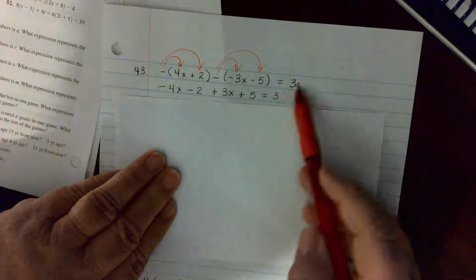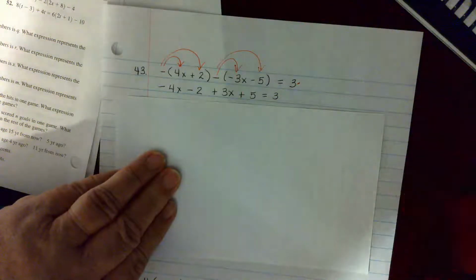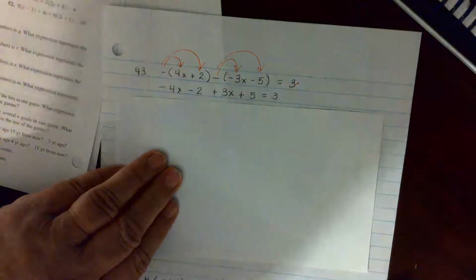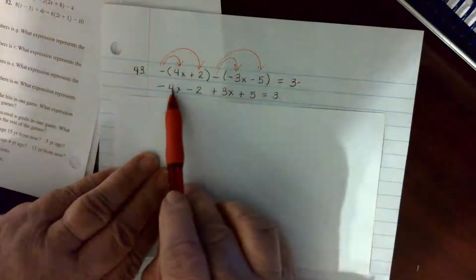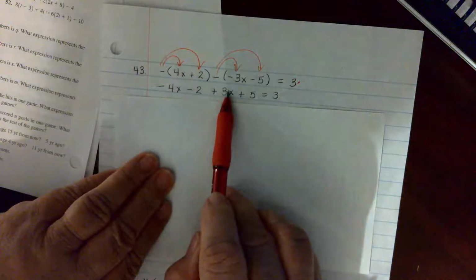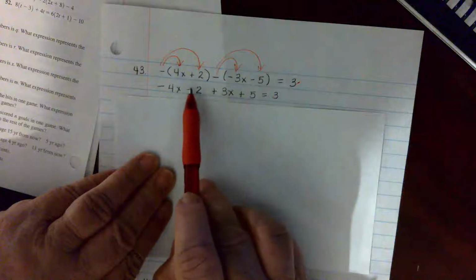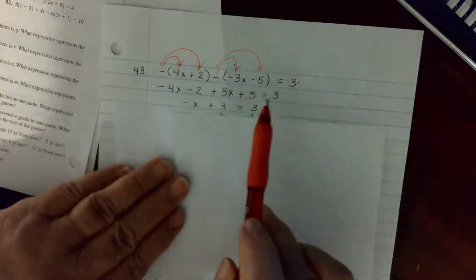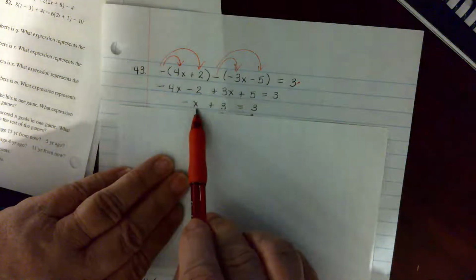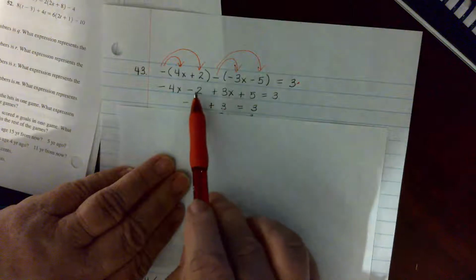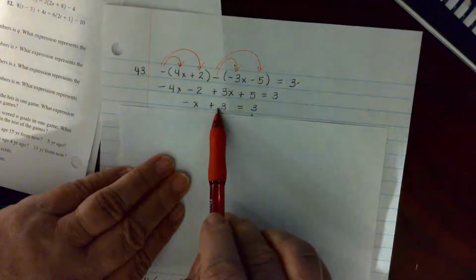Notice the right-hand side I just copied because nothing happened with it. So now I can combine some terms. I can combine this negative 4x and this 3x. I can also combine this negative 2 and this 5. And when I do, I got this line. Negative 4x plus 3x was negative x. And negative 2 plus 5 was 3.